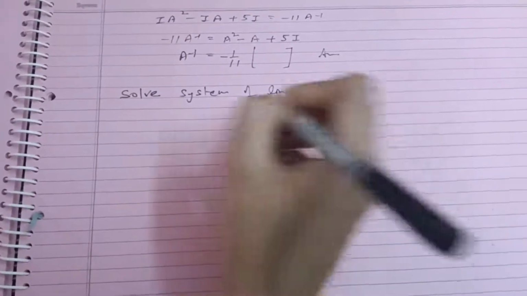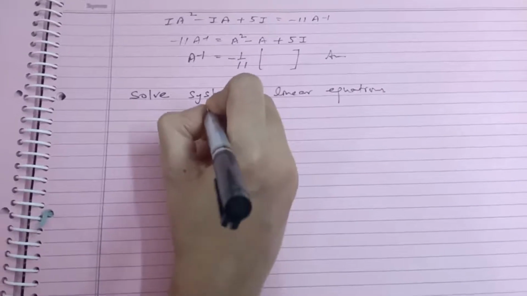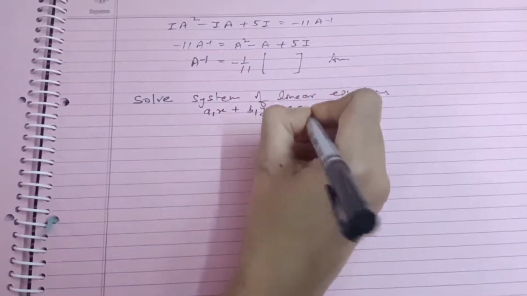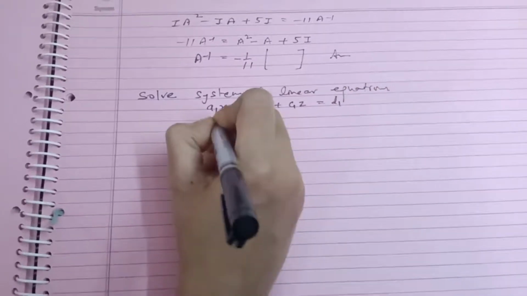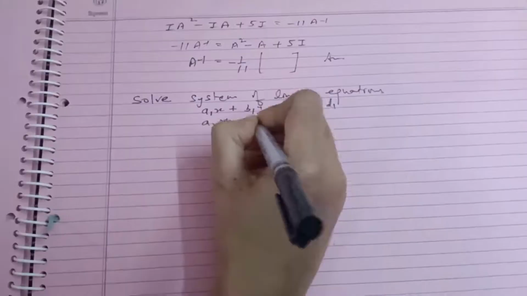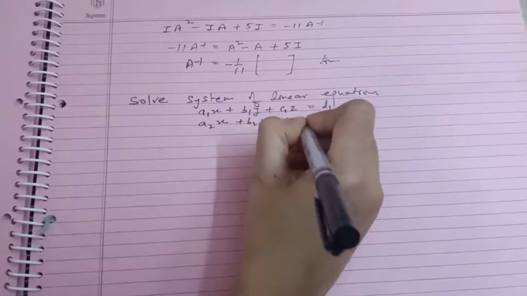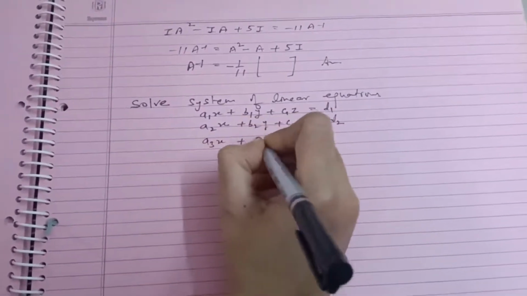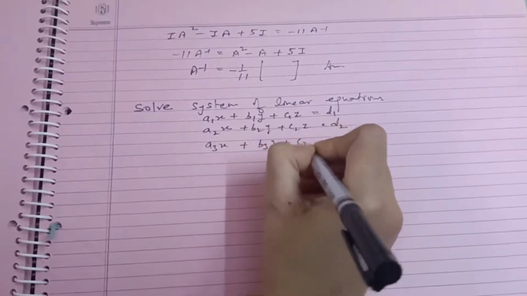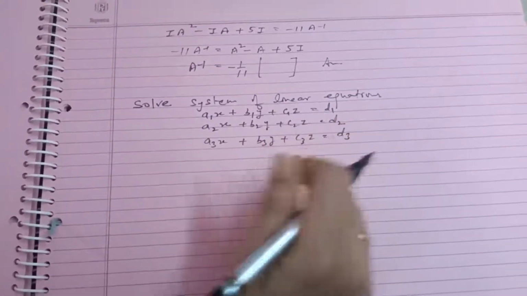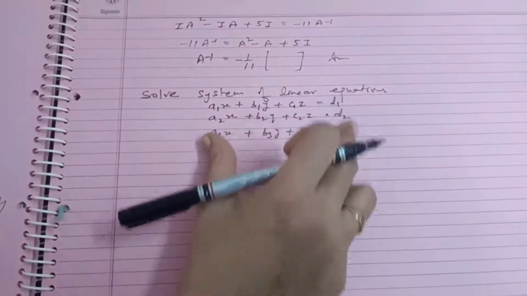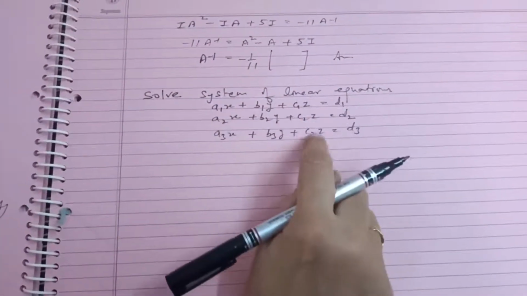Okay, so suppose you are given a1x plus b1y plus c1z equal to d1, another equation a2x plus b2y plus c2z equal to d2, and a3x plus b3y plus c3z equal to d3. Use the inverse of a matrix using determinant to solve the system of linear equations. That comes as a 6 mark question.